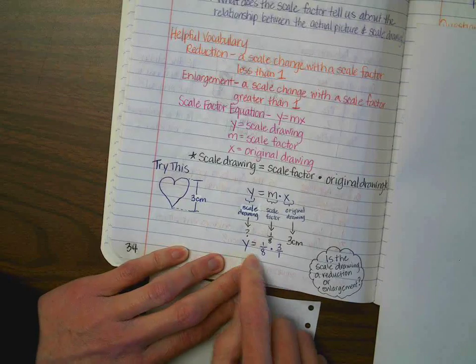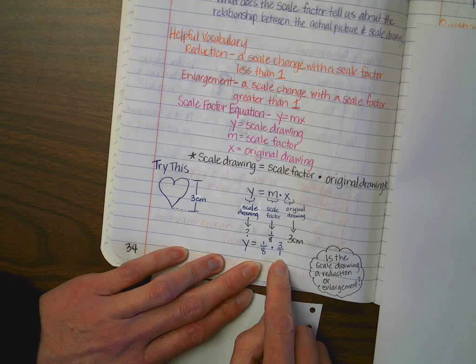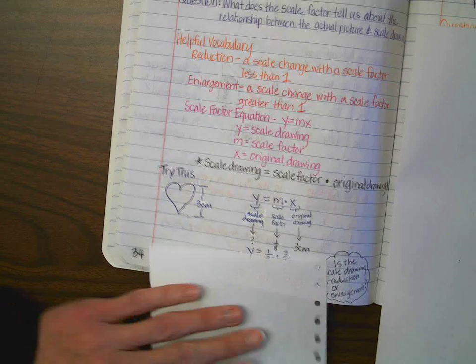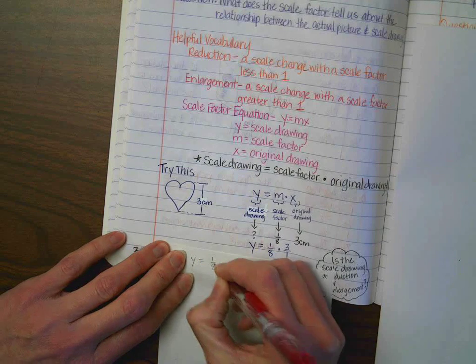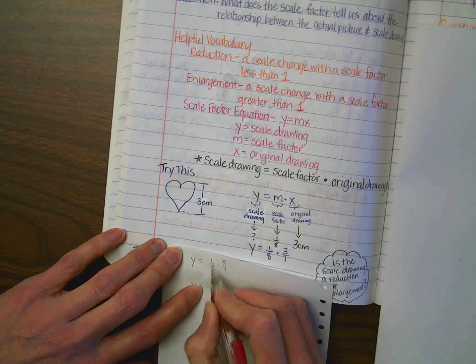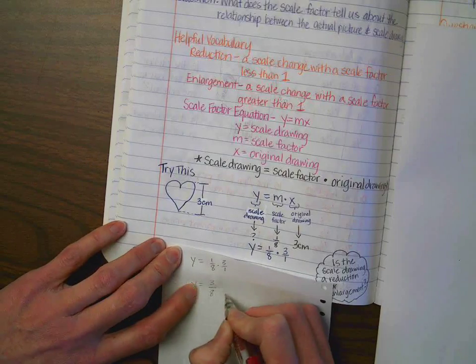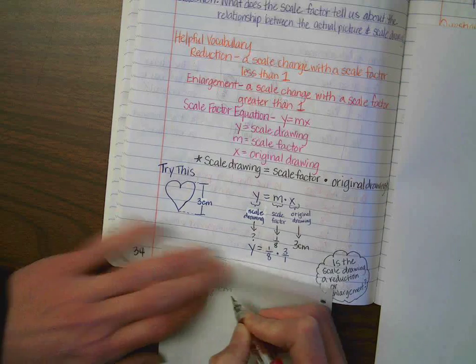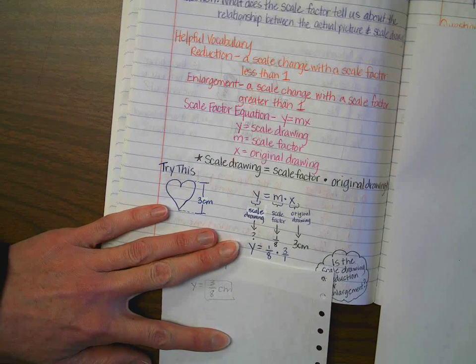So we take y, which we don't know, equals 1/8 times 3 over 1. And so what would our answer be? You're basically figuring out y equals 1/8 of 3. So we multiply straight across. 1 times 3 is 3. 8 times 1 is 8. So we know that the scale drawing is 3/8 of a centimeter.